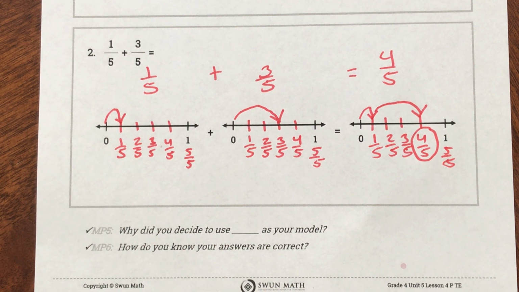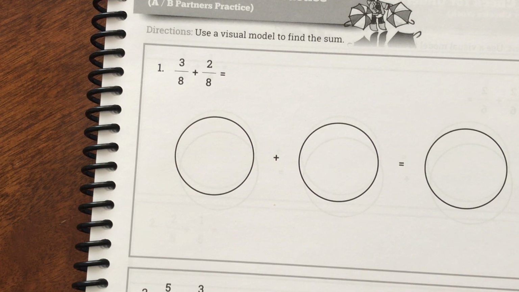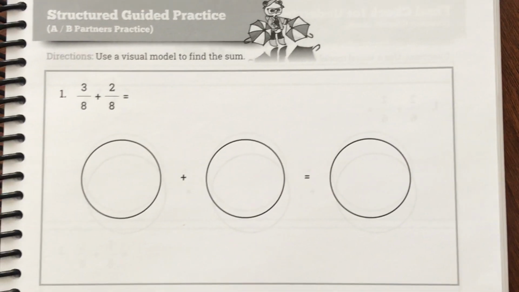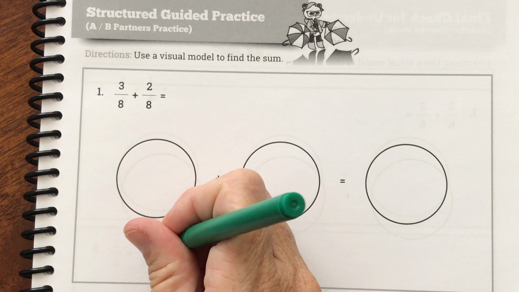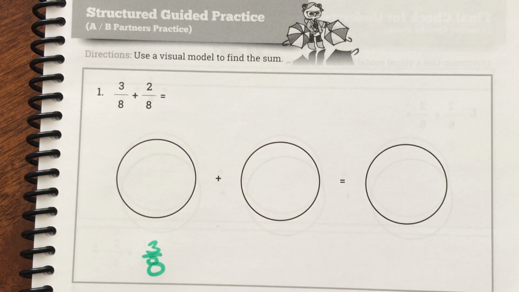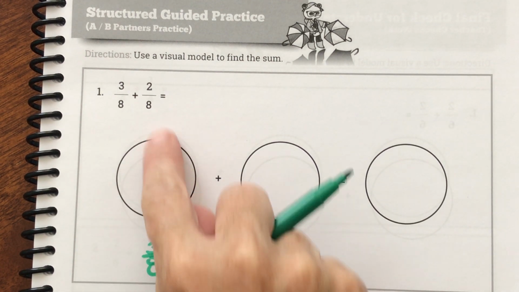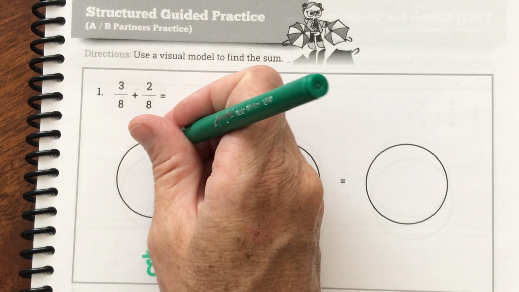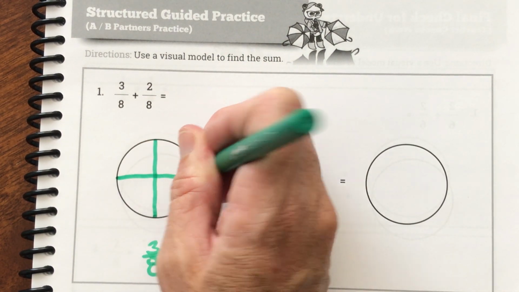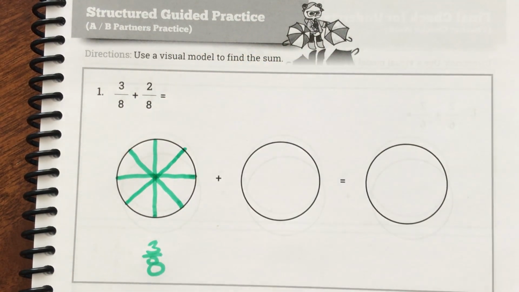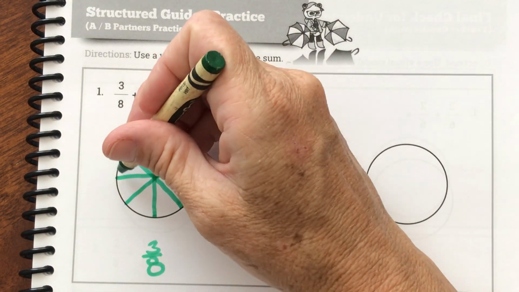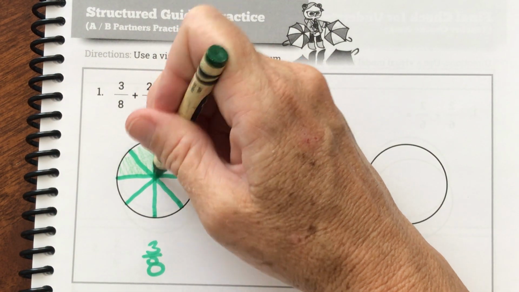Let's try some together. We're on page 80, and here's our first problem. It says, use a visual model to find the sum. Okay, so our first one is 3/8. The denominator 8 says we have to partition this into eighths. So the easiest way is to go like this. That made it into fourths, and then if we cut those in half again, we'll have 8 parts. Okay, so I partitioned it into eighths, and the 3 numerator says I have 3 of them. So I'm going to shade in these 3.